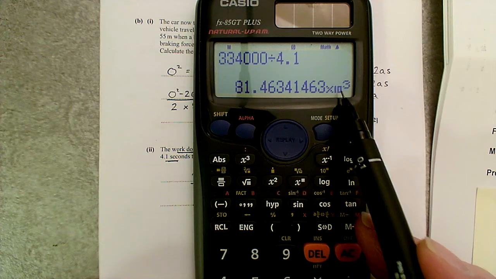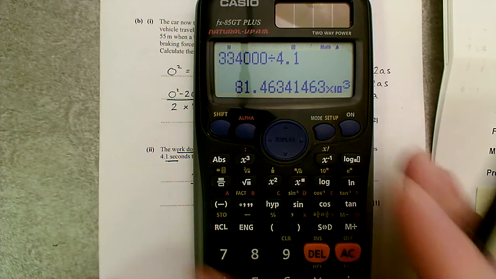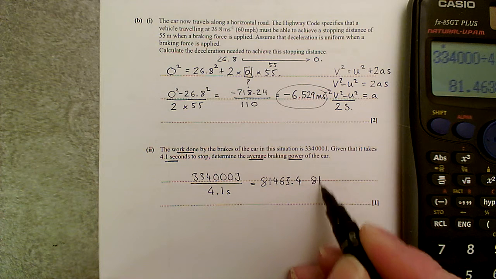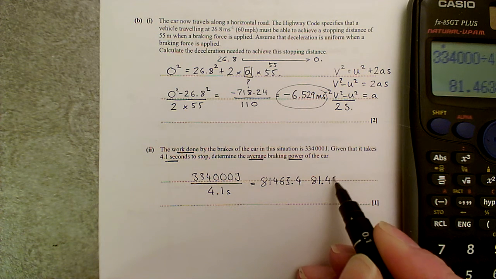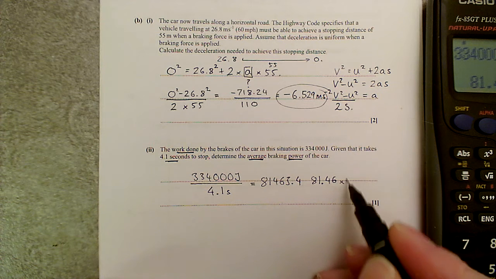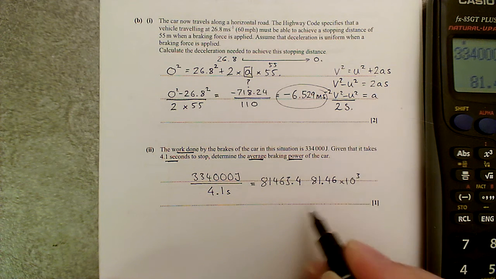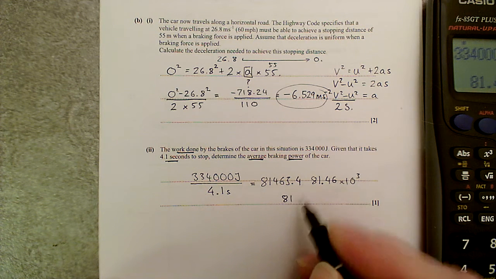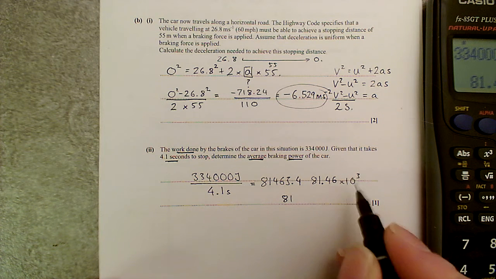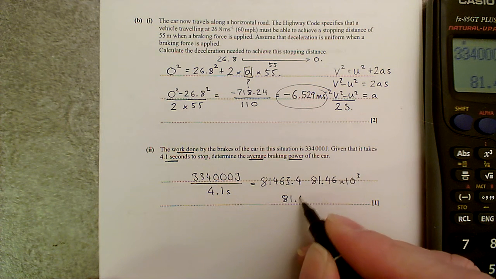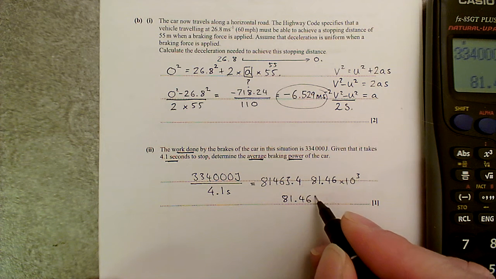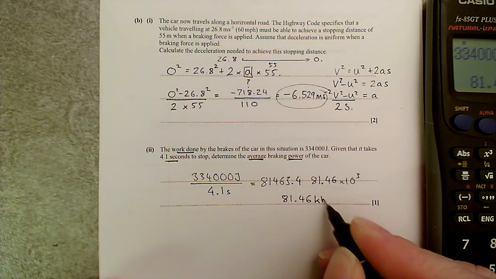Press that, and we've got times 10 to the 3 here, so it's 81.46 times 10 to the 3. This is a little long-winded to say. What we really mean, more linguistically, is 81.46 kilowatts.